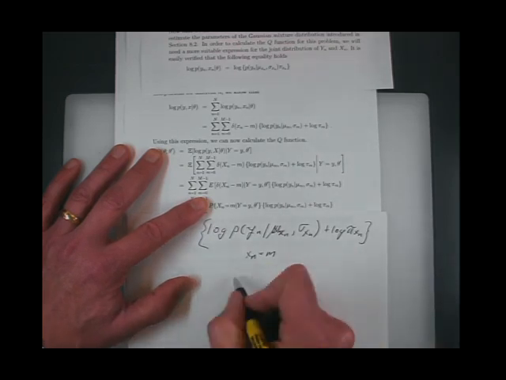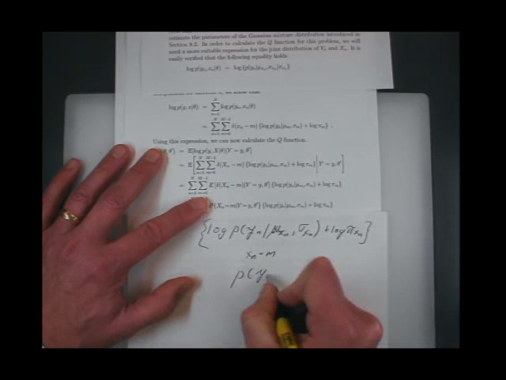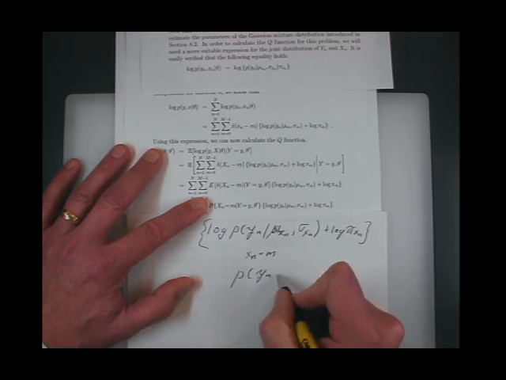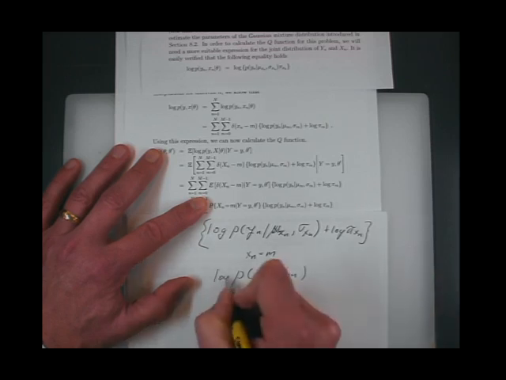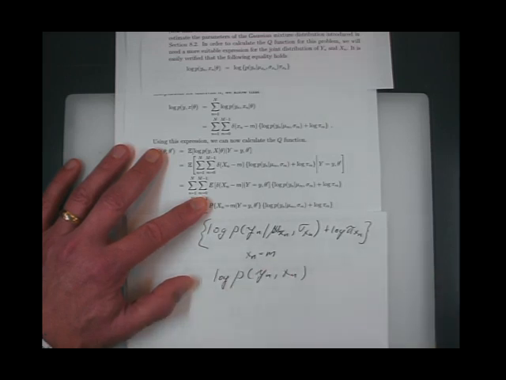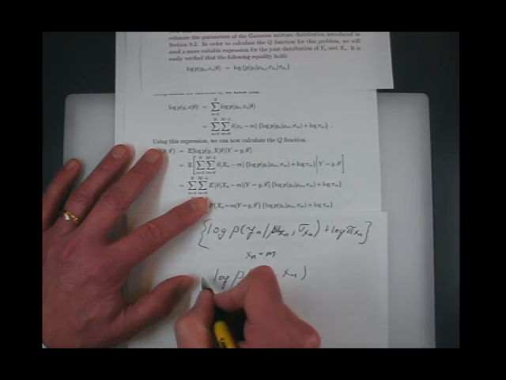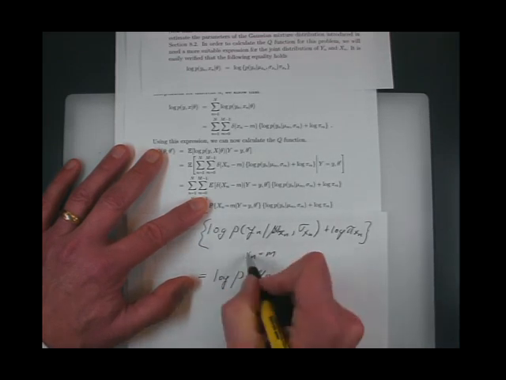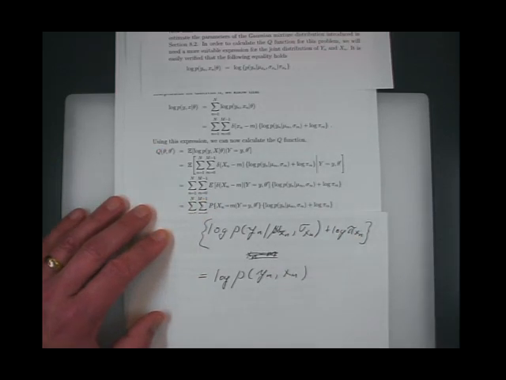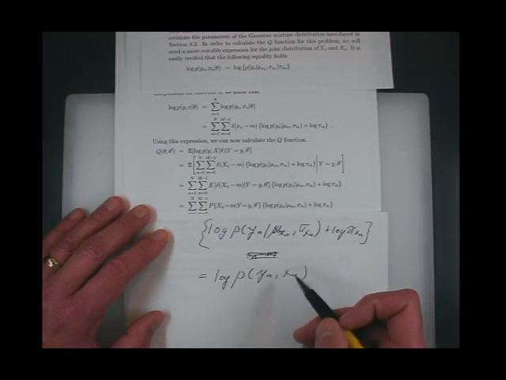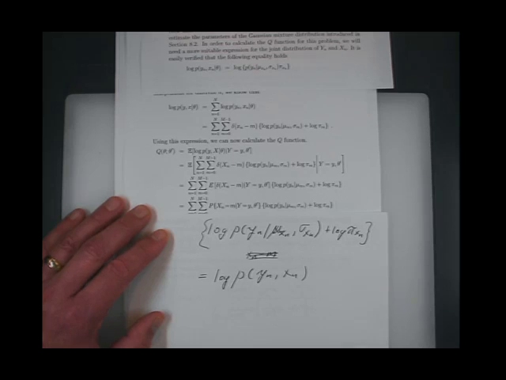This is just the probability of yn and xn together. It's actually the log of that, right? This expression and this expression are the same, okay? Does everybody see this? Because it's pretty straightforward. Part of it is just waking up on a Monday, okay?